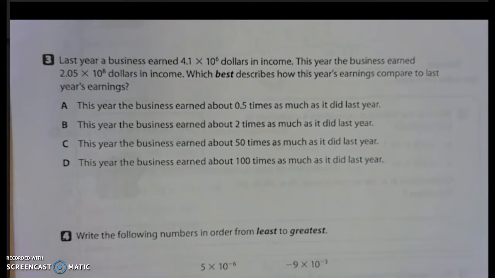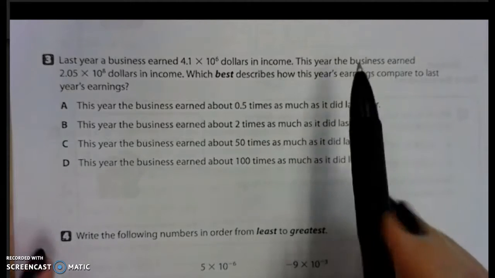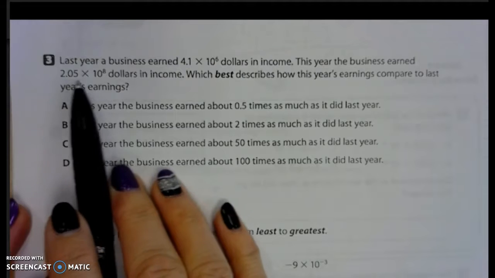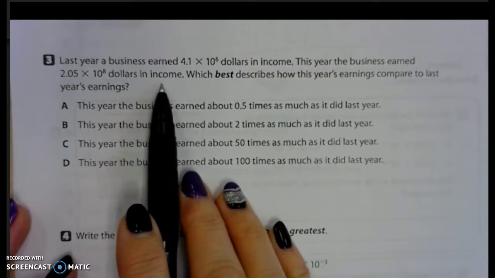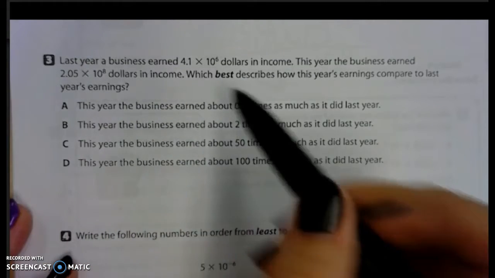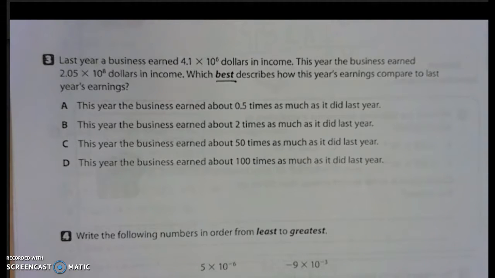Number 3, last year a business earned 4.1 times 10 to the 6th dollars in income. This year the business earned 2.05 times 10 to the 8th dollars in income. Which best describes how this year's earnings compare to last year's earnings? They just want us to compare the two, and we're going to decide.